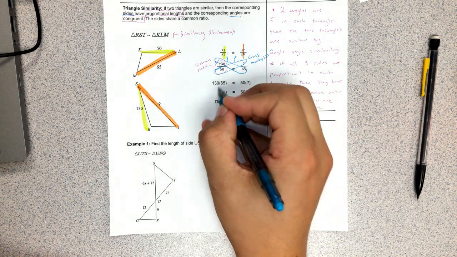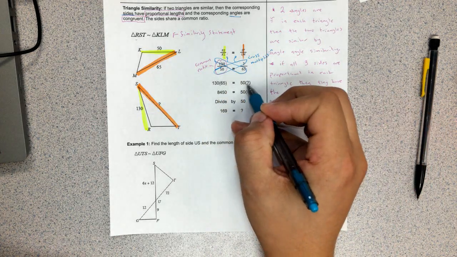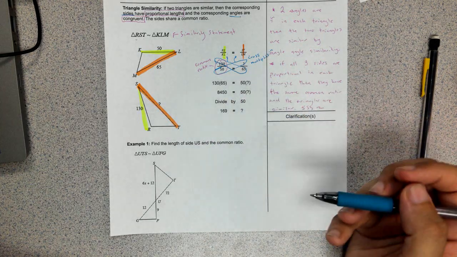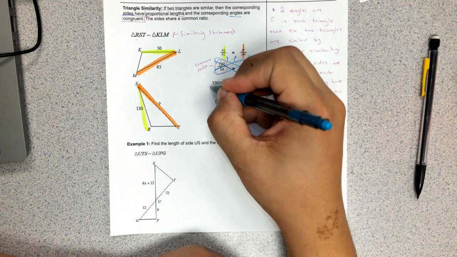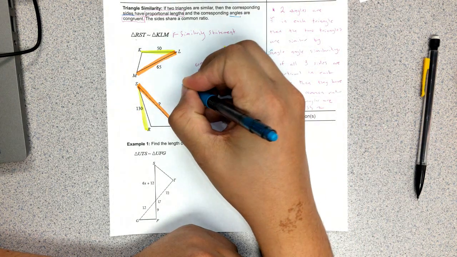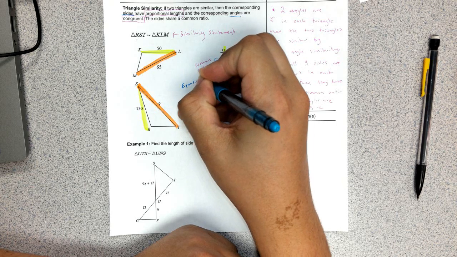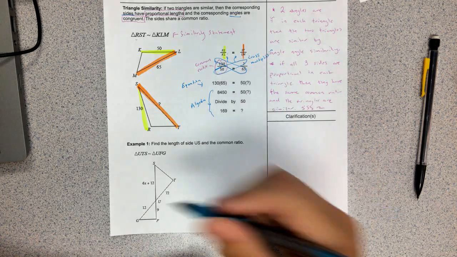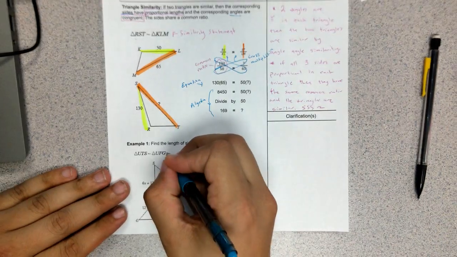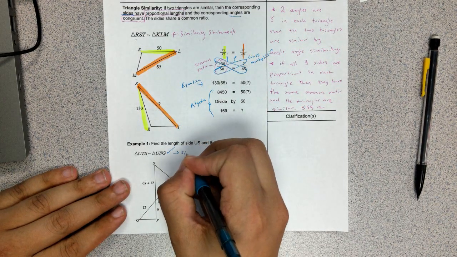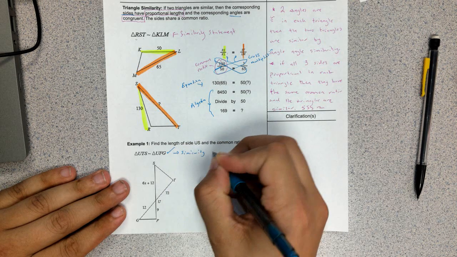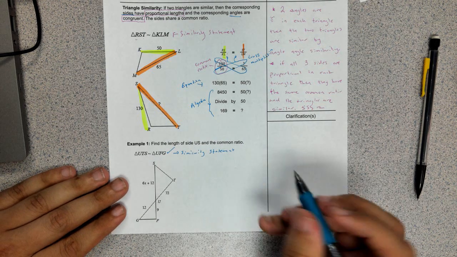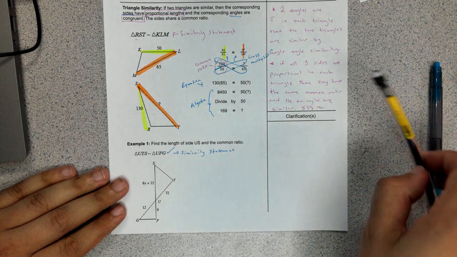So here I cross multiplied. I had 130 times 65 and 50 times x, or question mark in this case. And from there, it's just algebra to solve, as we see for the rest. So we get our equation, and then it's algebra to finish. So let's do the example at the bottom. They gave us the similarity statement. They told me to find side US, so I'm going to start with that side.